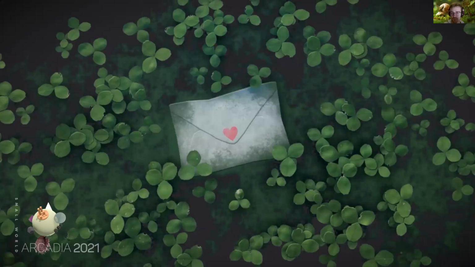Or another example would be everyone knows a letter, but putting it in this unexpected forest context, there's a story developing there. You're thinking, hey, did a lover lose it maybe in the forest, or is it a love letter from the forest to us? We don't know, but we know that there's a story there.